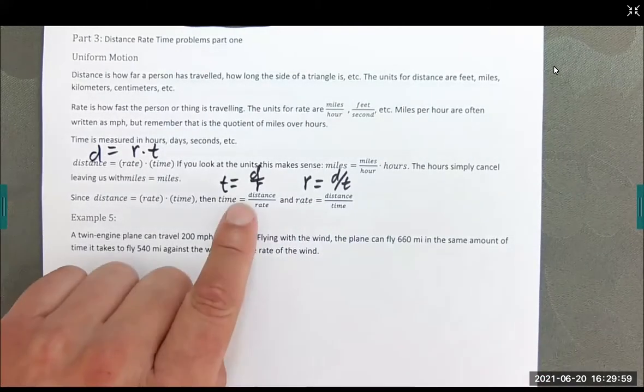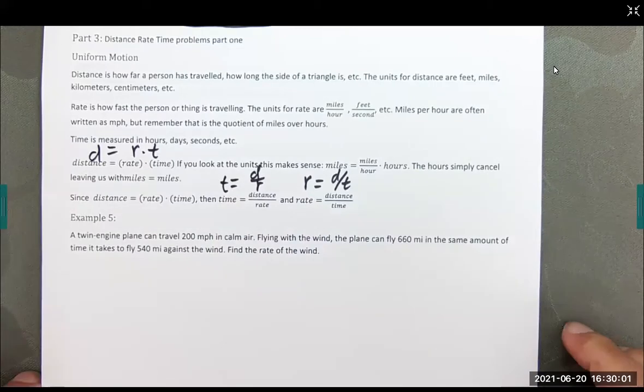The ones we're doing, I believe we're going to need this type here. Let's move on to our example.